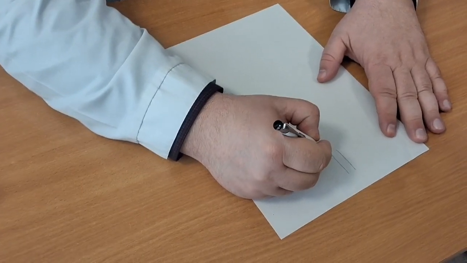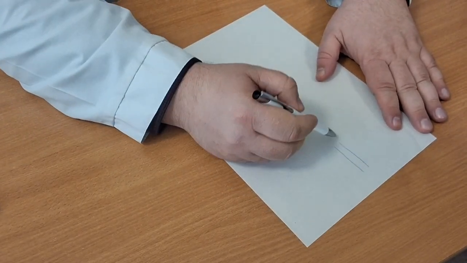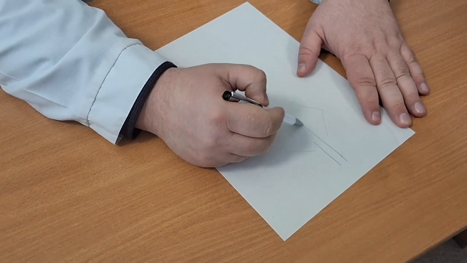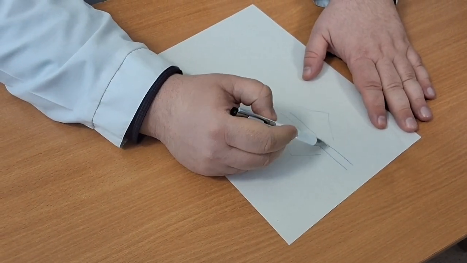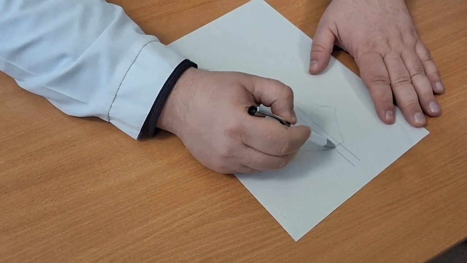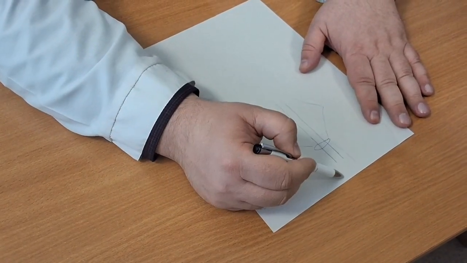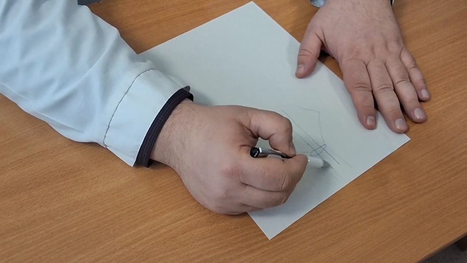Femoral artery, arteria femoralis, in popliteal fossa continues into popliteal artery. And the border between femoral and popliteal, what is that? Hiatus adductorius, that is canalis adductorius.